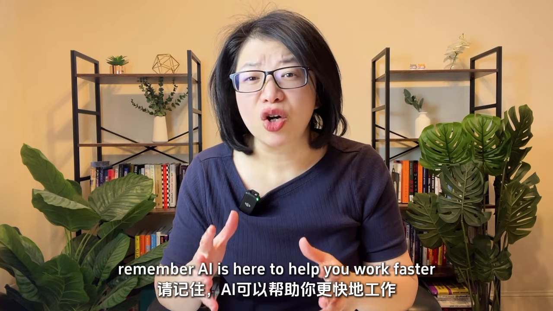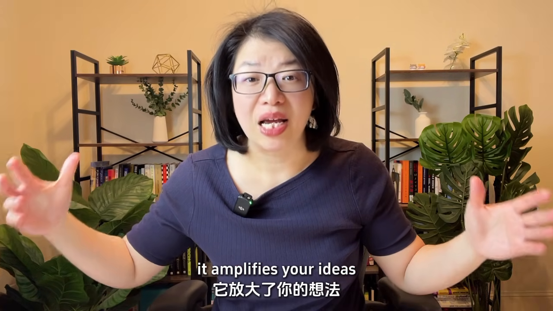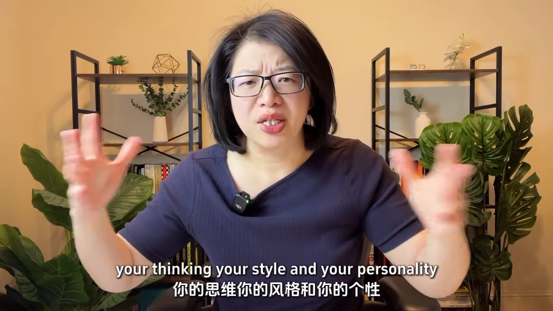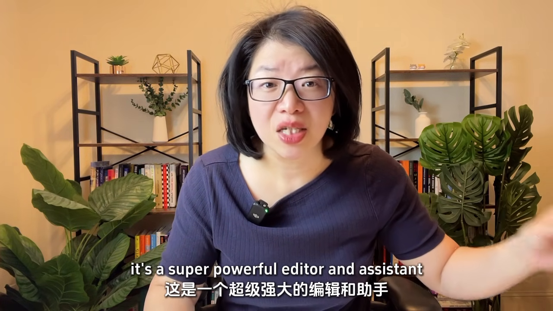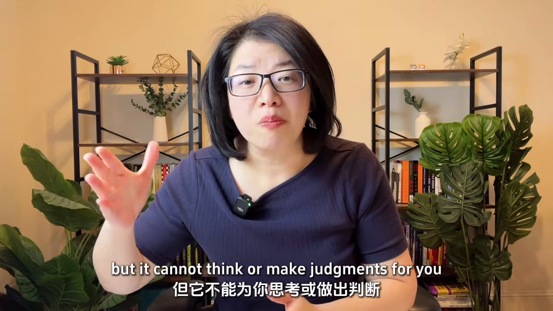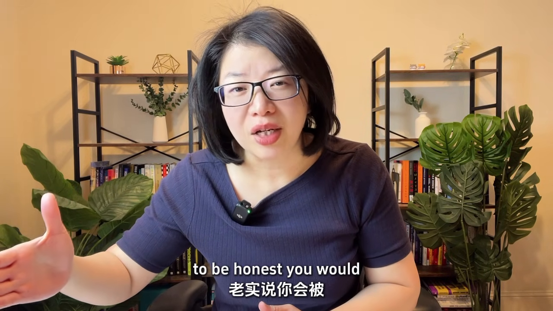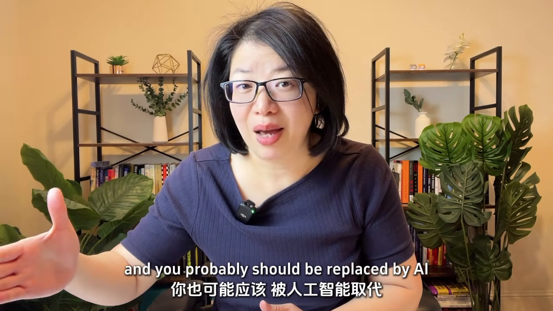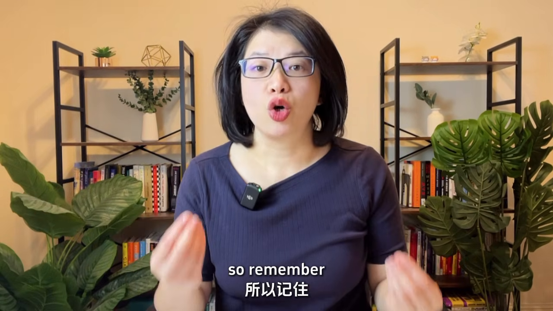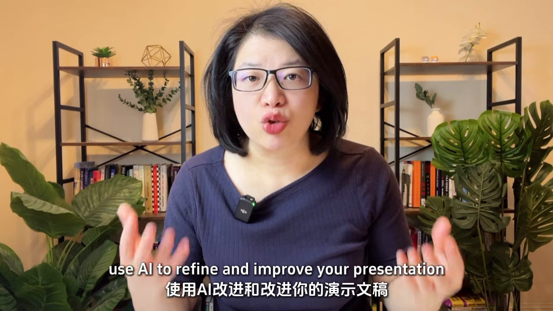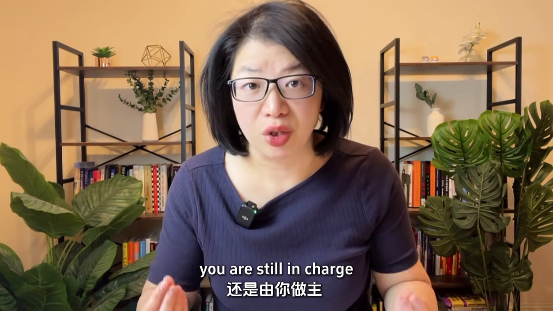Remember, AI is here to help you work faster. It amplifies your ideas, your thinking, your style, and your personality. It's a super powerful editor and assistant, but it cannot think or make judgments for you. If it could do that, to be honest, you would, and you probably should be replaced by AI because it works so much faster than any human ever could. So remember, use AI to refine and improve your presentation. You are still in charge.